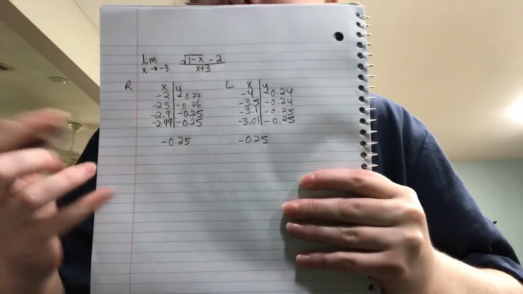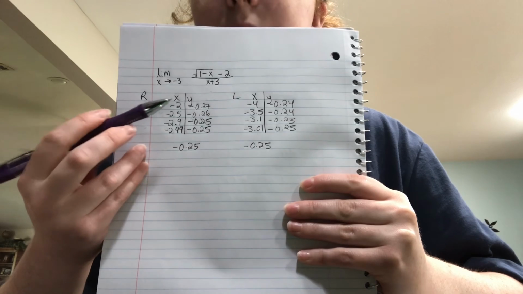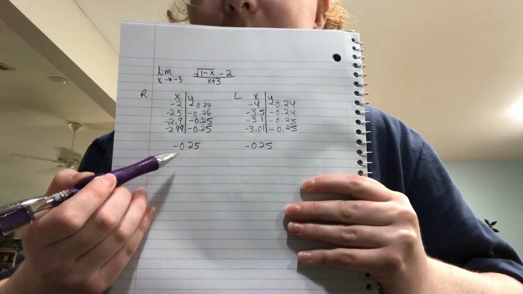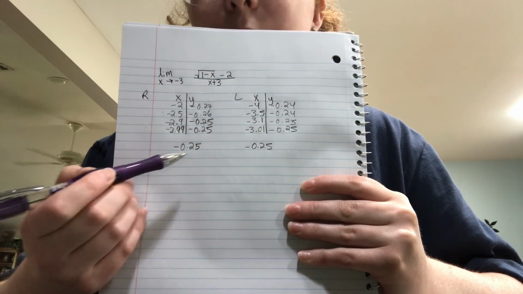So because you plugged in all of these numbers from the right and the left, you can say that the limiting point is negative 0.25.